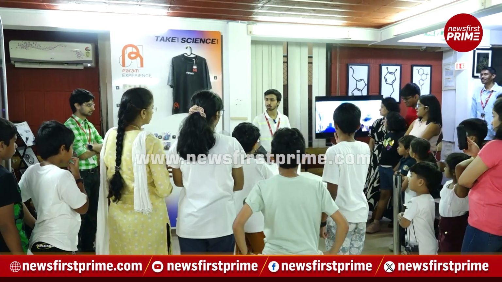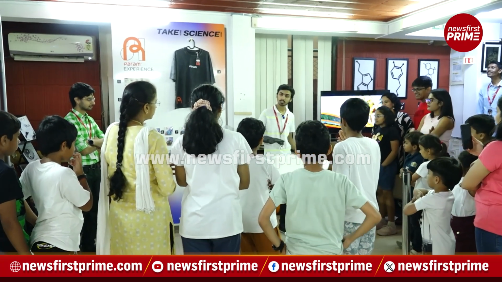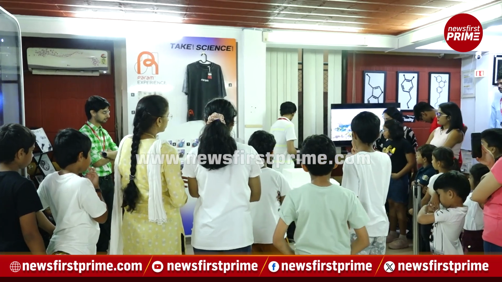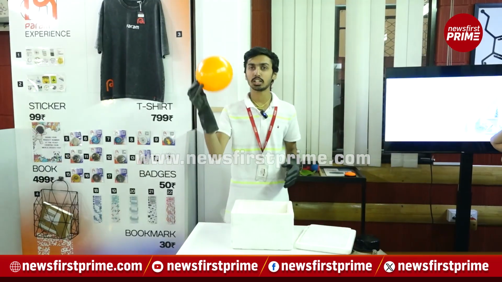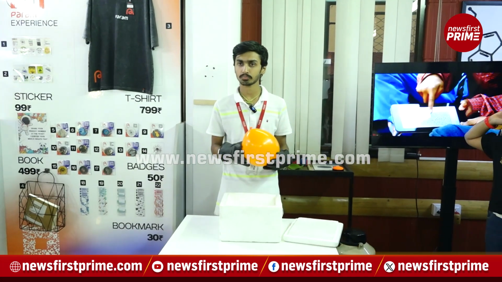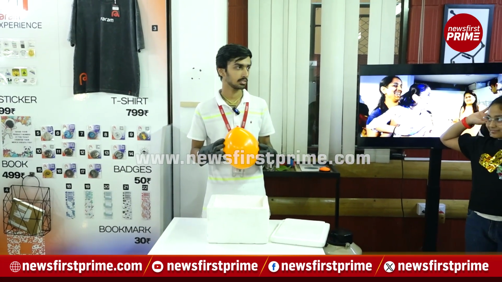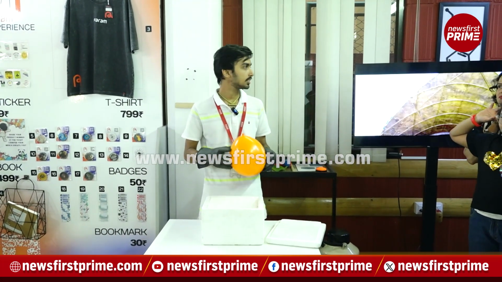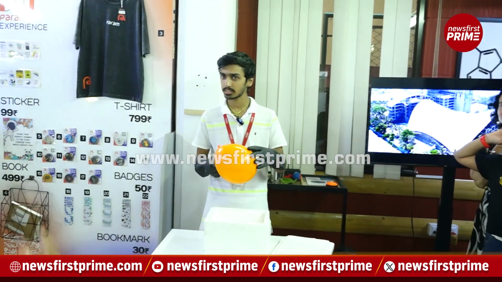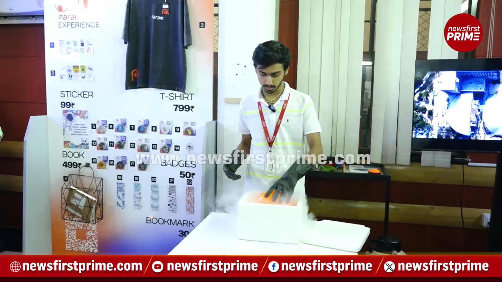So it will be so cold. Even the fumes of it will be so cold. Now we'll do the balloon experiment. How many balloons can fit in this box? Only one. It looks like one. Okay. We'll see. But the freezing will compact the air so it will shrink. We'll see how many balloons.